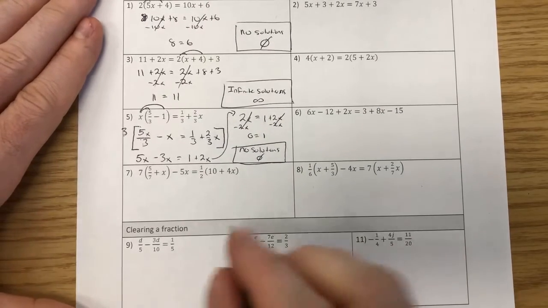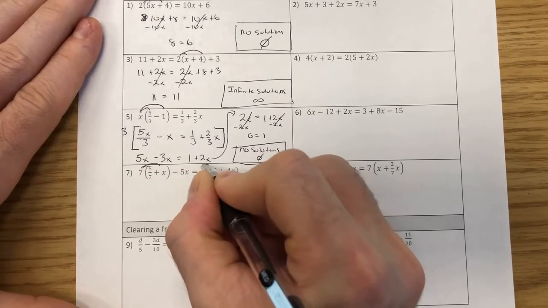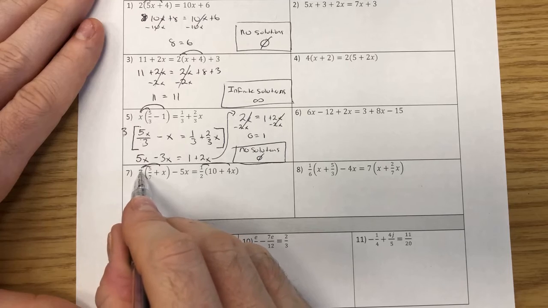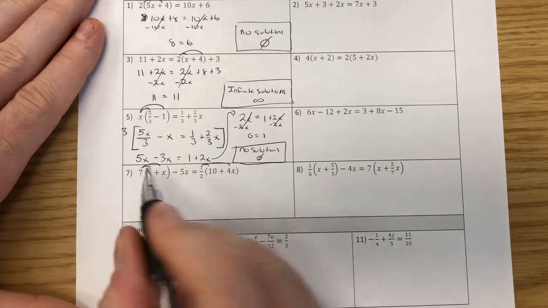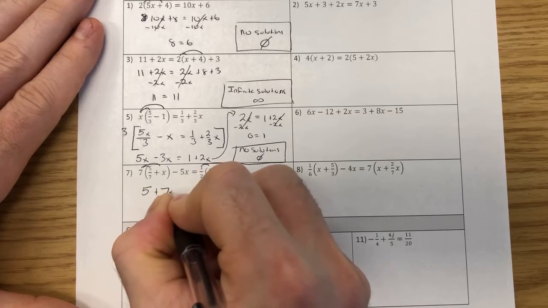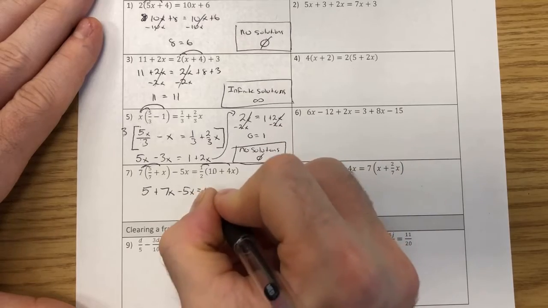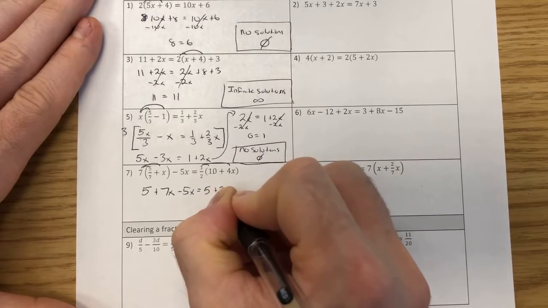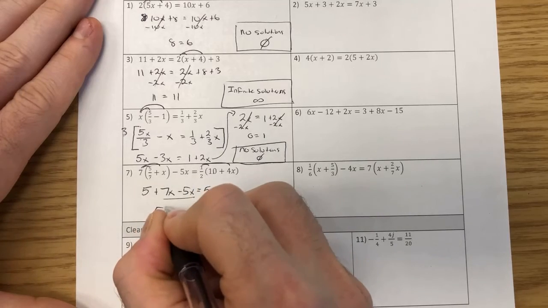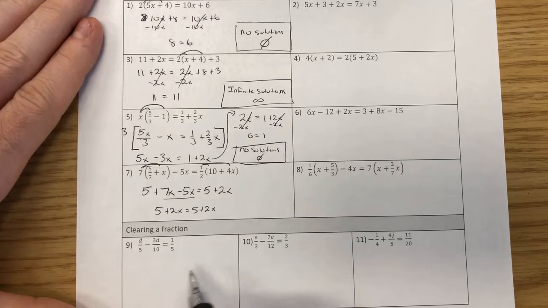One more. Here, I'm going to clean both of these parentheses up at the same time. So when I distribute this, 7 divided by 7 is 1. 1 times 5 is 5. Half of 10 is 5. Half of 4 is 2. I'm going to combine these two together. 5 plus 2x equals 5 plus 2x.